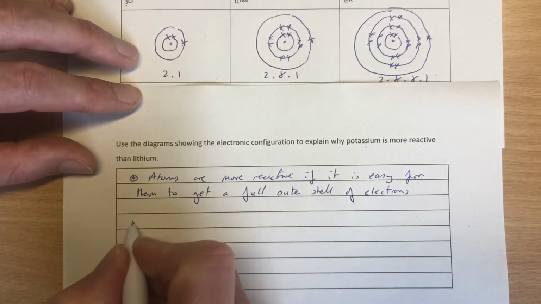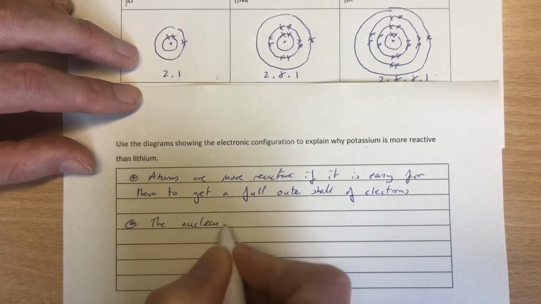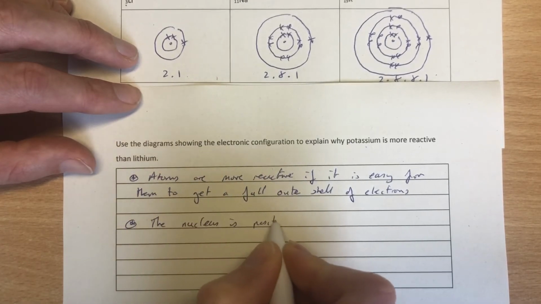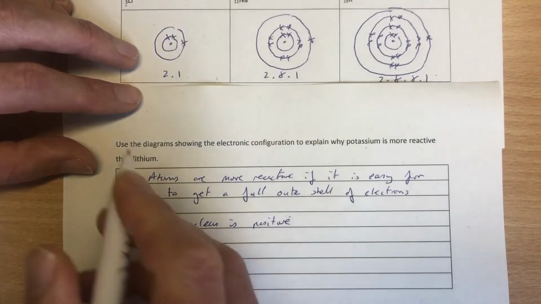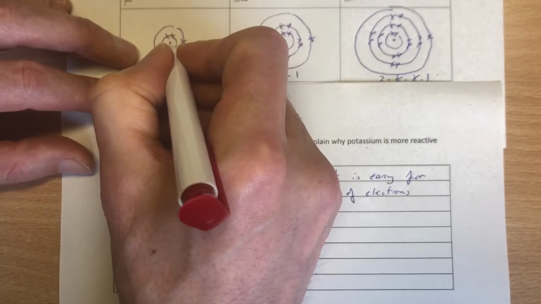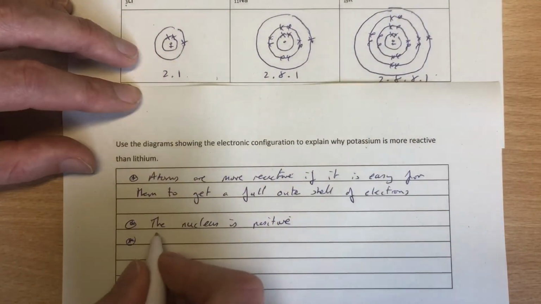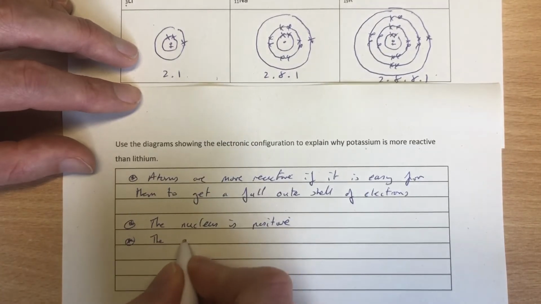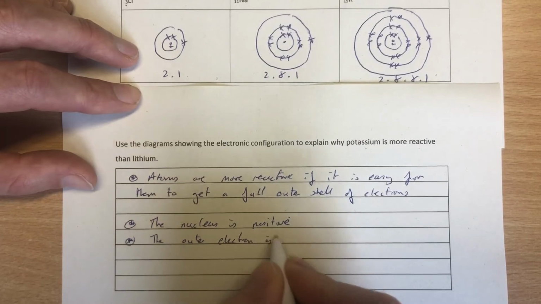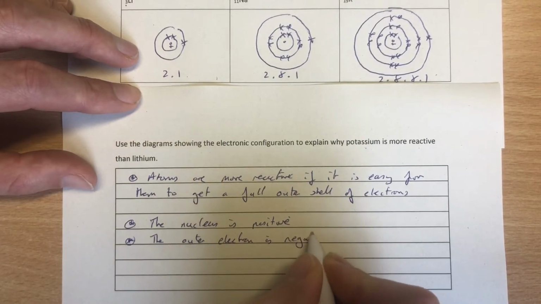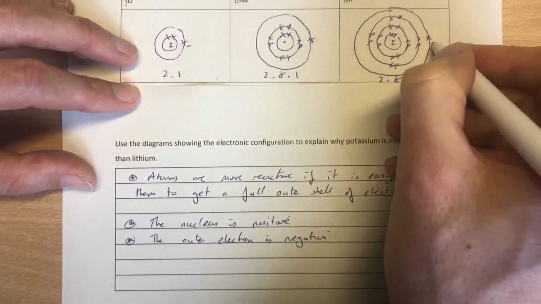Now, next thing we have to say, okay, the nucleus is positive. The nucleus is positive because all the protons live in the nucleus and protons are positively charged. Okay, so the dot here is positive. Dot there is positive. Next thing to say, the outer electron is negative. Okay, the outer electron there is negative. The outer electron there is negative.